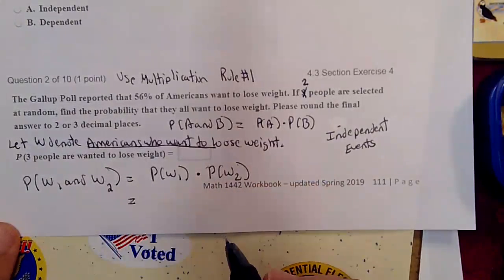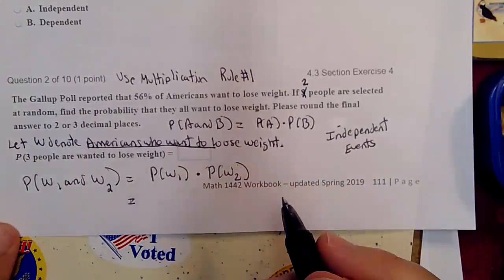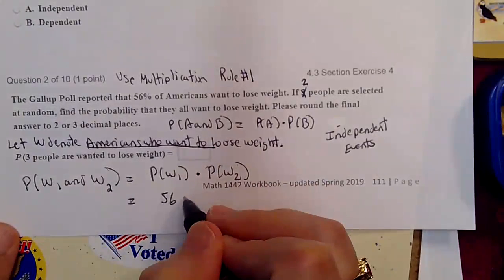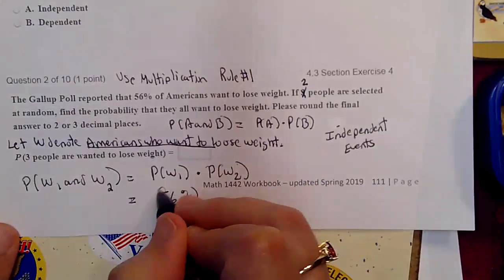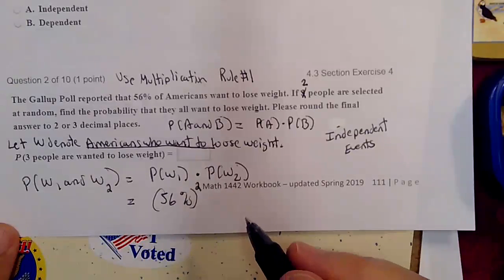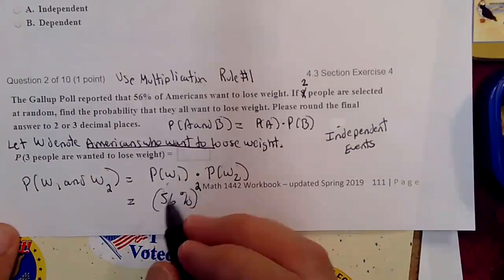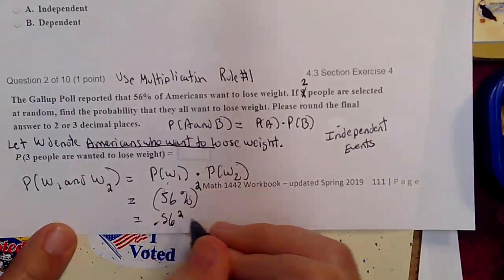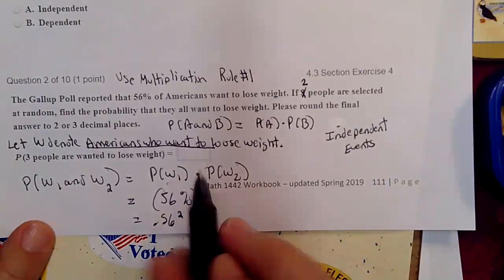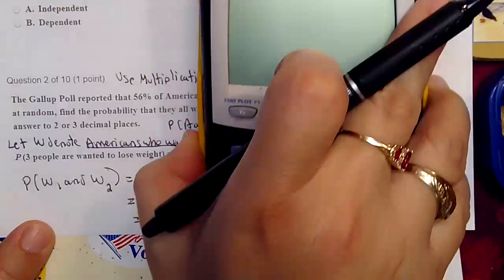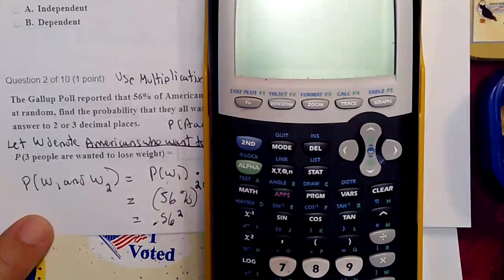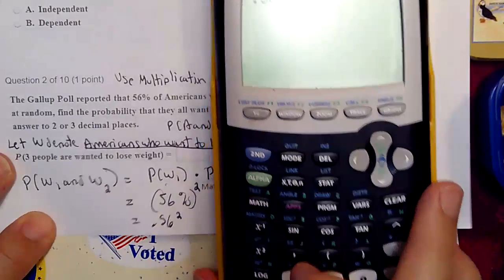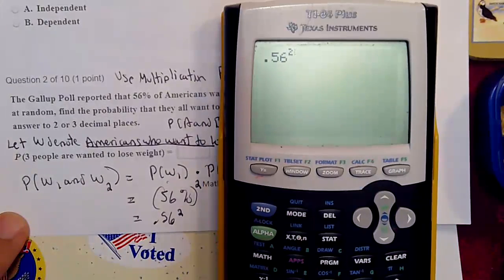And the percentage that we have is, what was it? 56%. So this is 56% to the second power, because you have two of them. And this is equal to 0.56 to the second power, because you have to change this percentage into a decimal. And then when you use your calculator on that, 0.56, and then you raise it, the hat key, to the second power is equal to this.